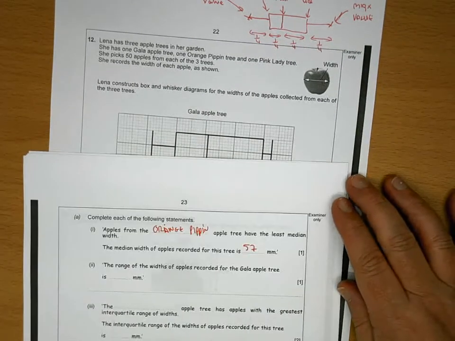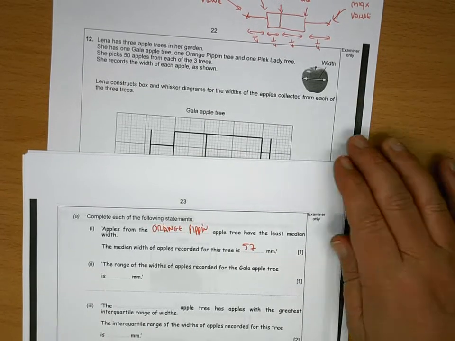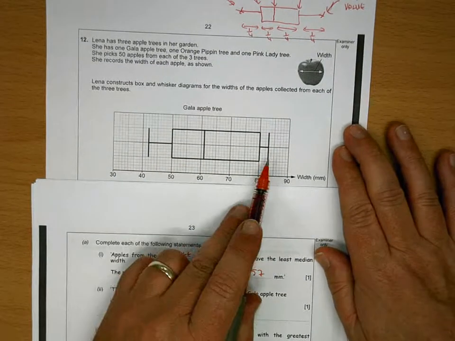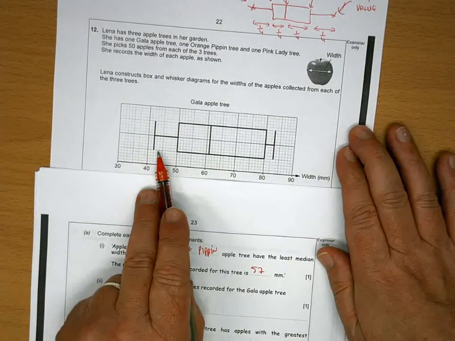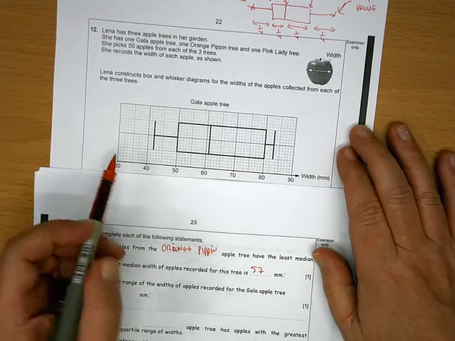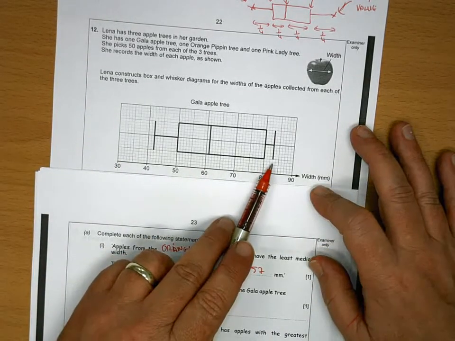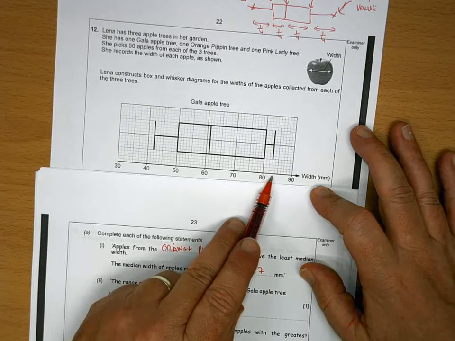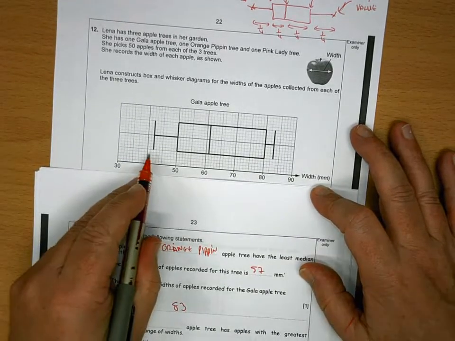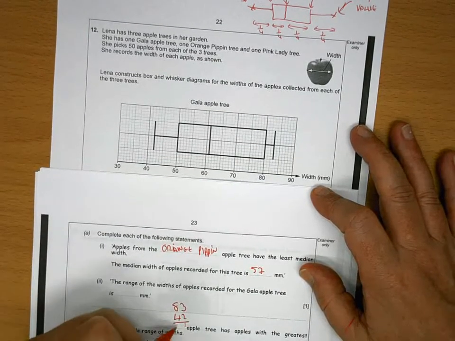The range of the widths recorded for the gala apple tree. So there's the gala one. The range of the widths is the largest take away the smallest. So it's not the interquartile range, it's the range. That's the version of range you learned first of all back in sort of year 7. So it's the biggest value, which is 83, take away the smallest value, which is 42. Take them away, and you get 41 millimeters.